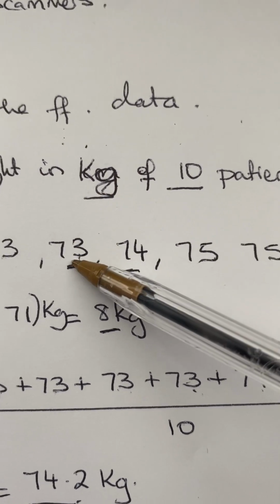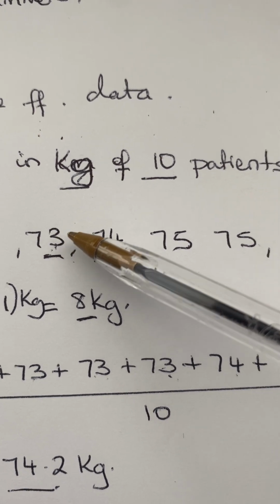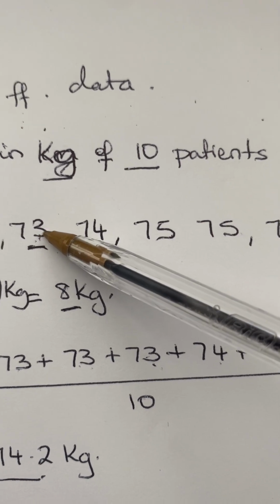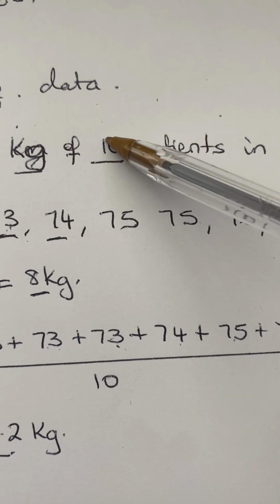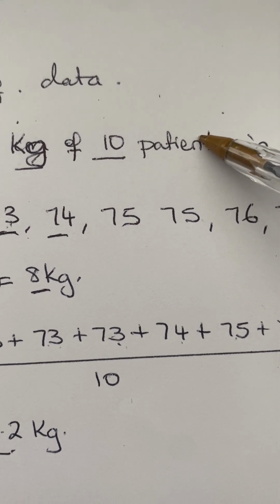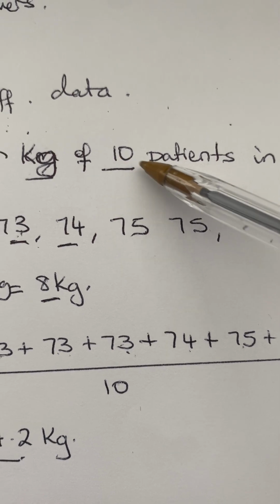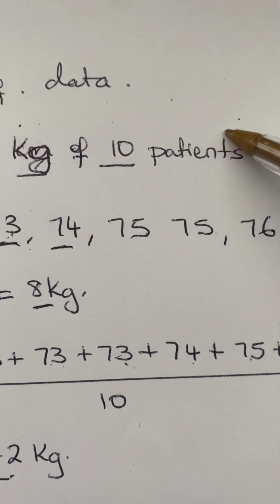Okay, this is 73. So assuming I said 74, please follow what I'm pointing to. This is 10 patients. Okay, so please, as much as possible, follow what is on the script.